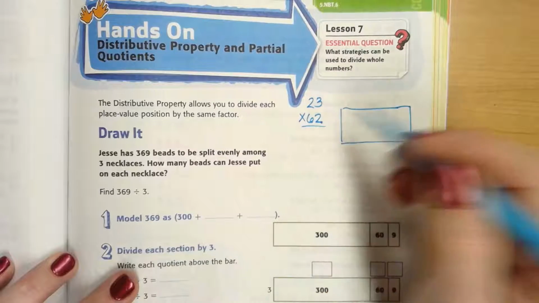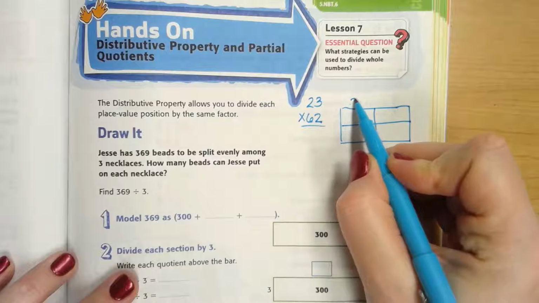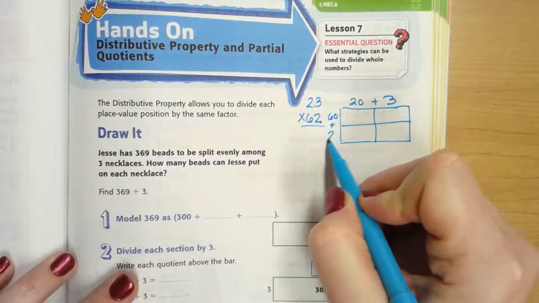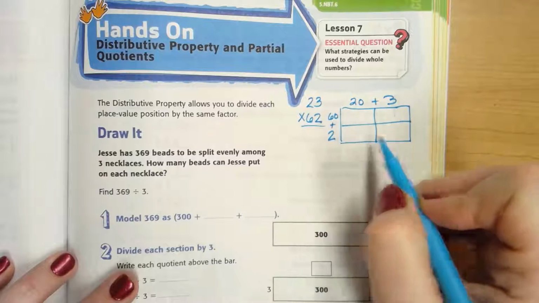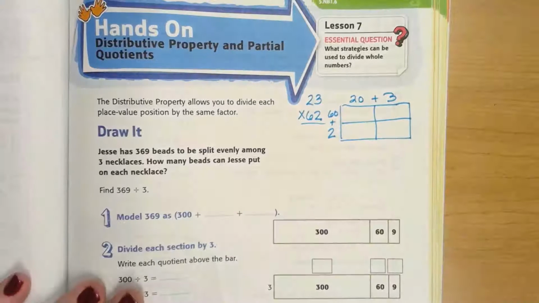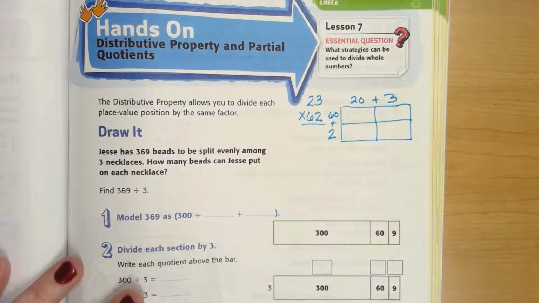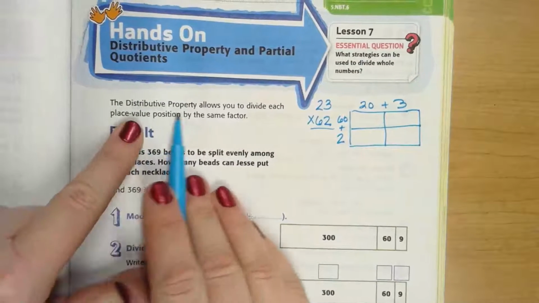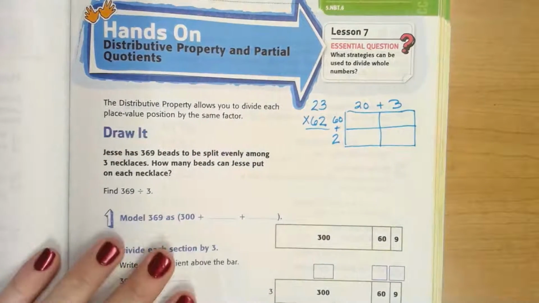our 23 and our 62 and we split it into tens and ones, right? And we had 20 plus 3 and 60 plus 2, and then we multiplied the parts together and then added them at the end. Well, today we're going to work on that same type of method, but this time with division instead. So it says the distributive property allows you to divide each place value position by the same factor.